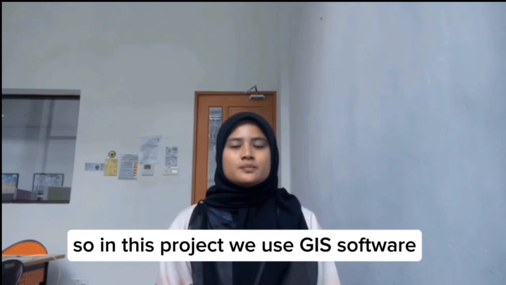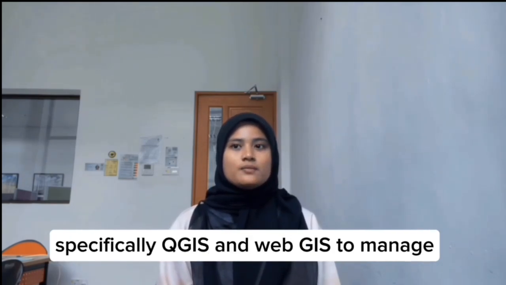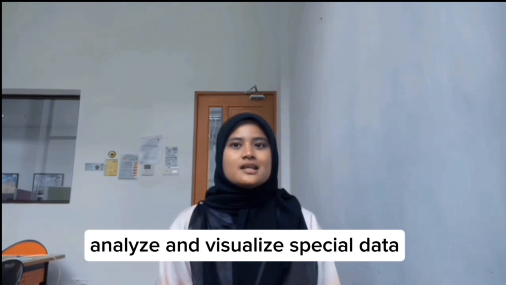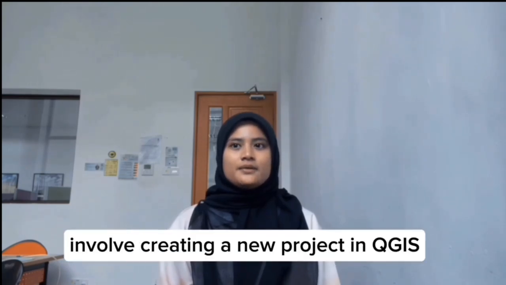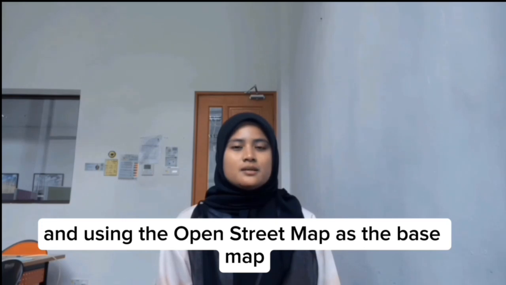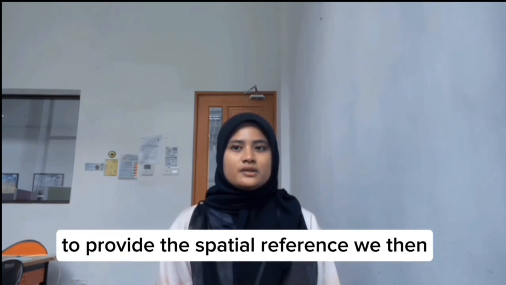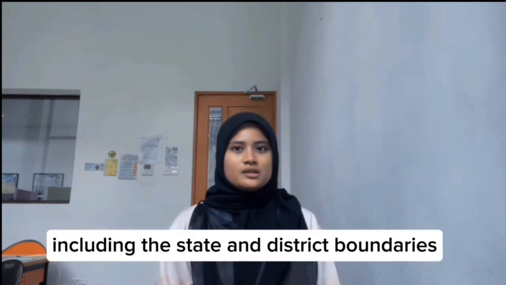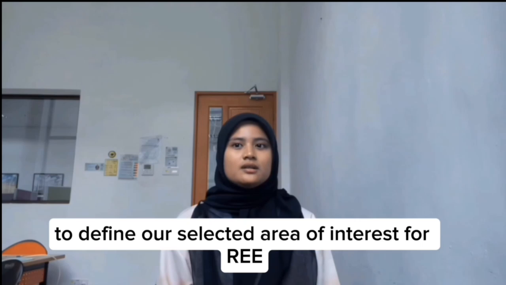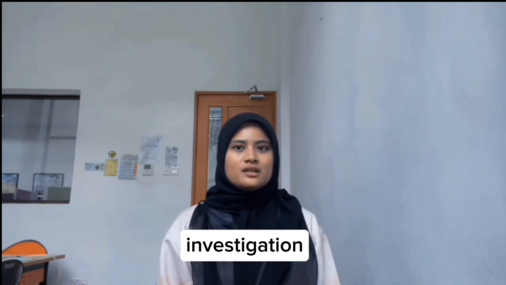For this part of the presentation, I will explain the digital skill showcase applied in our REE exploration project. In this project, we use GIS software, specifically QGIS and WebGIS, to manage, analyze, and visualize spatial data related to REE exploration. The first step involves creating a new project in QGIS and using OpenStreetMap as the base map to provide the spatial reference. We then add the administrative boundary data for Malaysia, including the state and district boundaries, to define our selected area of interest for REE investigation.